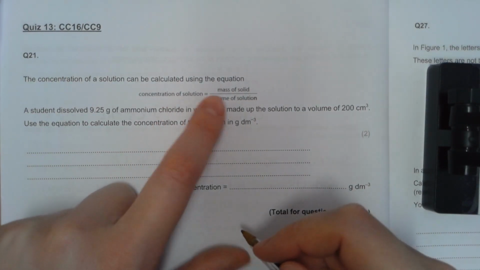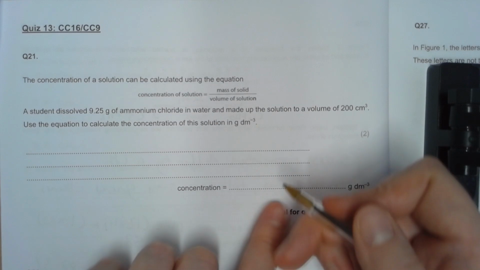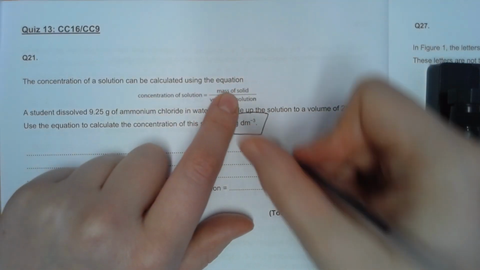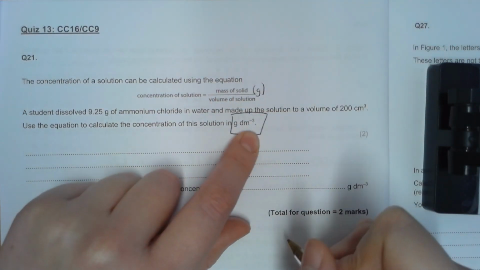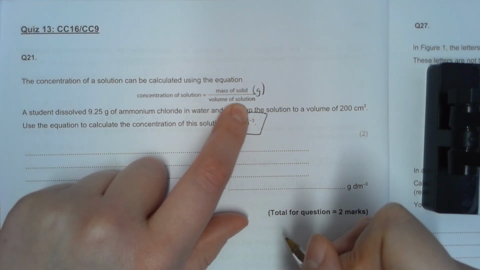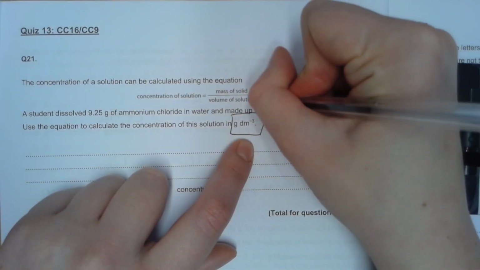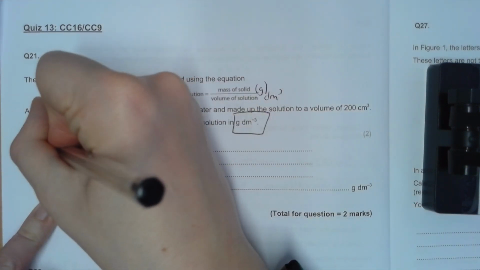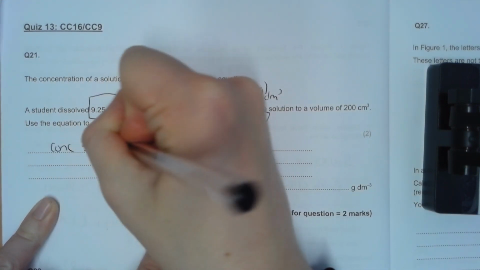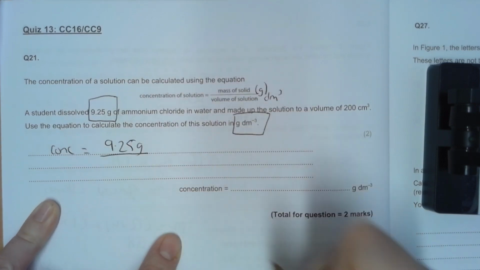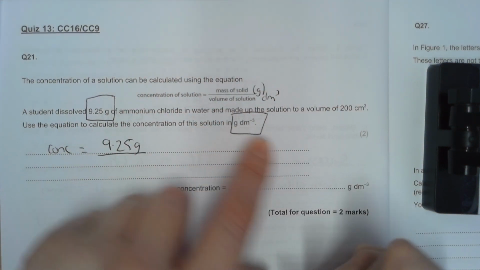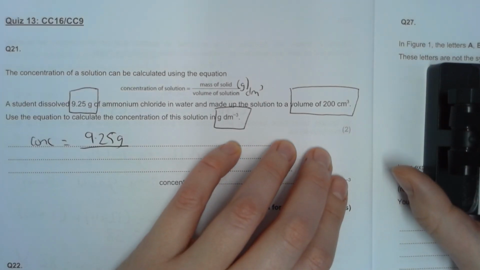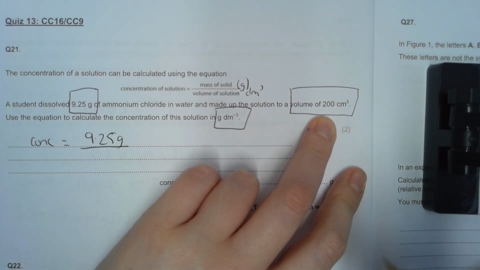They tell you concentration is mass divided by volume, and they ask that you give your answer in grams per decimeters cubed. Mass is obviously in grams, so you need something in grams divided by something in decimeters cubed, which represents a volume. Now if you look at the numbers that you're given, 9.25 grams, that's fine. So I can write concentration equals 9.25 grams divided by, but the volume I need in decimeters cubed, and they tell me here that my volume is in centimeters cubed. That means I need to convert from centimeters cubed to decimeters cubed.